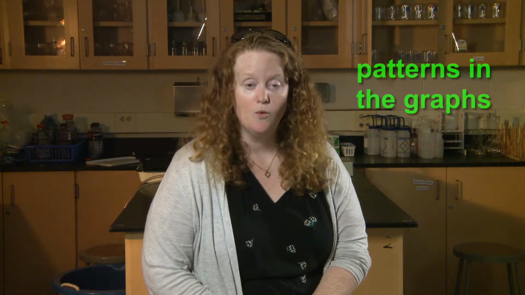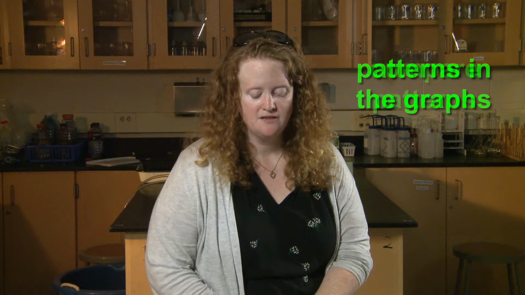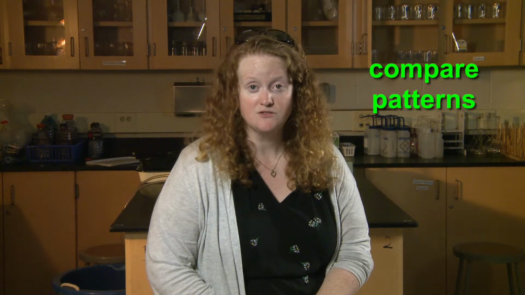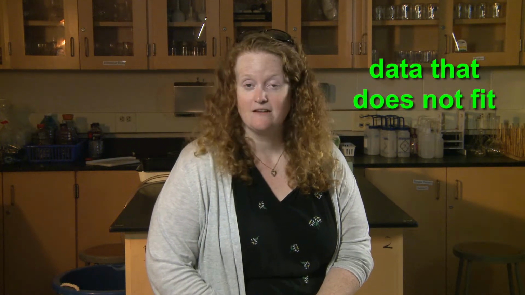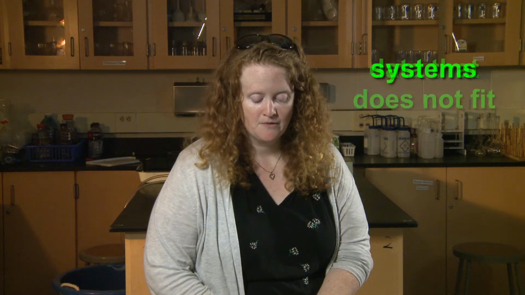While students are generating their graphs, the teacher can be prompting their analysis with questions such as, what patterns do you notice in your graphs? How do the patterns in the graphs compare to each other? Is there any data that does not fit within the pattern? Describe how the systems differ in the model and how the components affect the system. How is the data on the graph related to the flow of energy in the model?